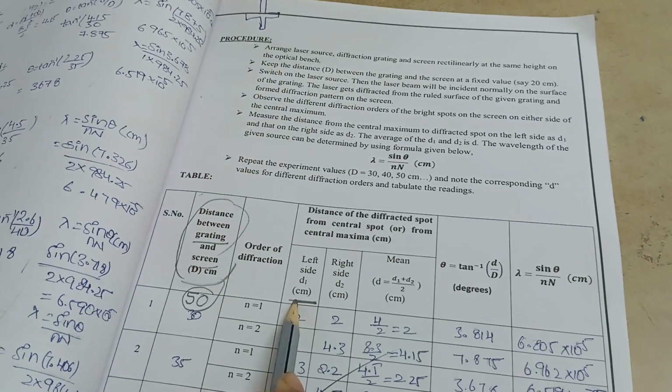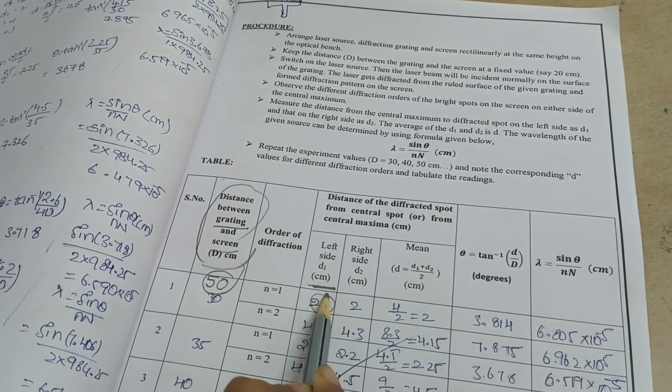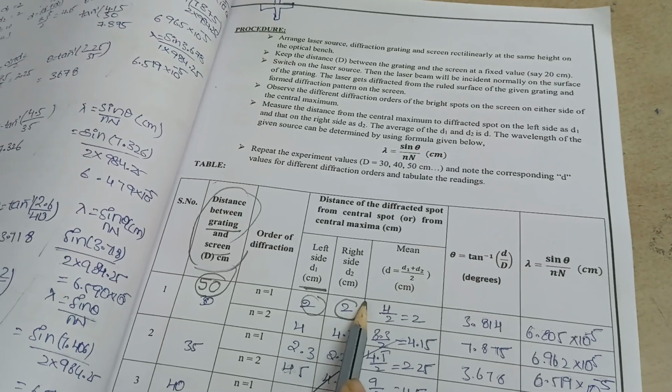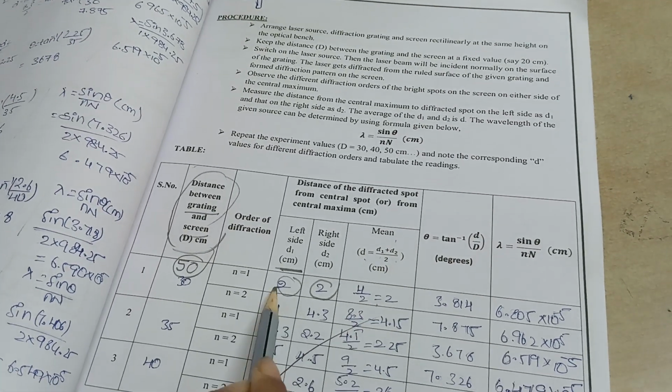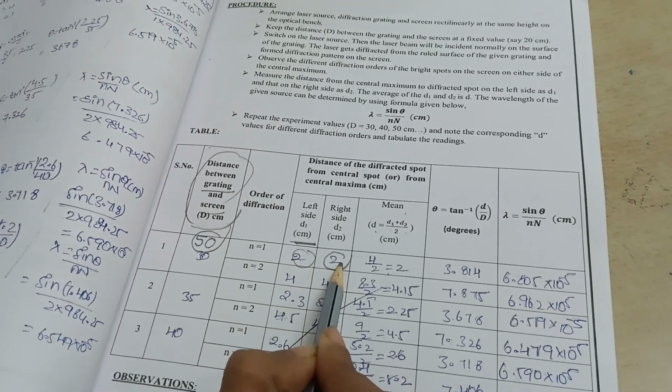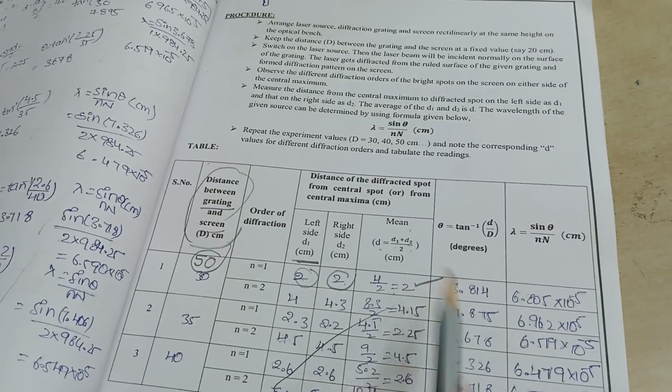So note down the distance on the left side and right side. For example, 2 centimeters on the left side and 2 centimeters on the right side. So the average d equals (d1 + d2) by 2. For example, d1 is 2 centimeters and d2 is 2 centimeters. So 2 plus 2 is 4, 4 by 2 equals 2 centimeters.